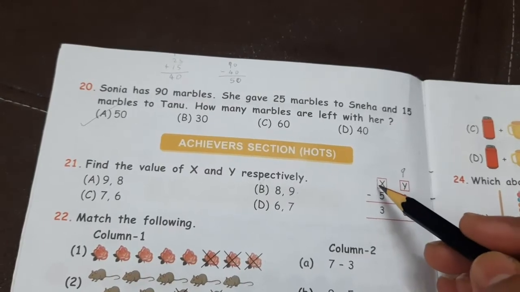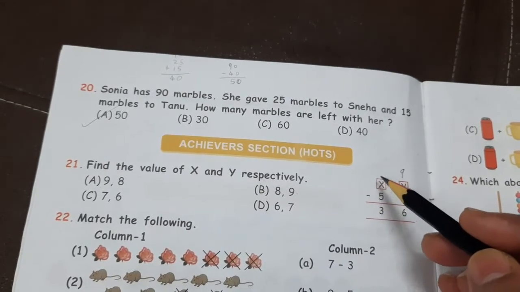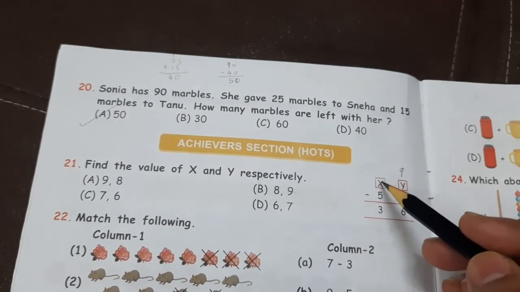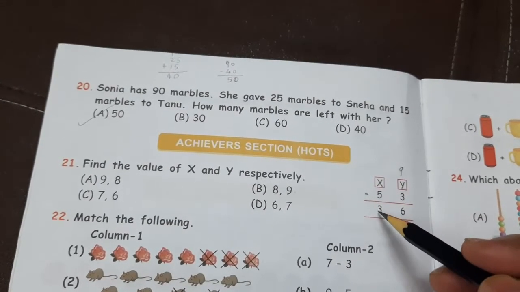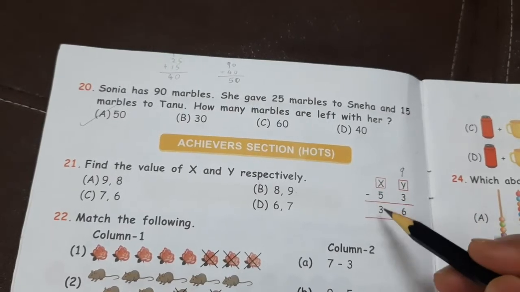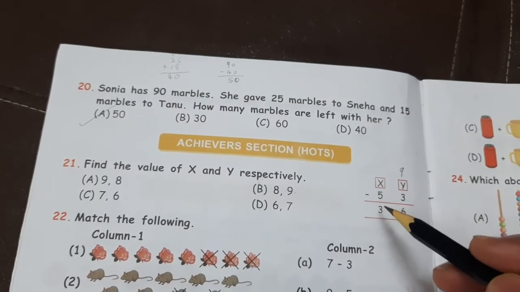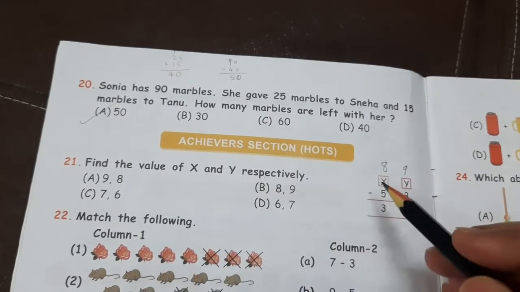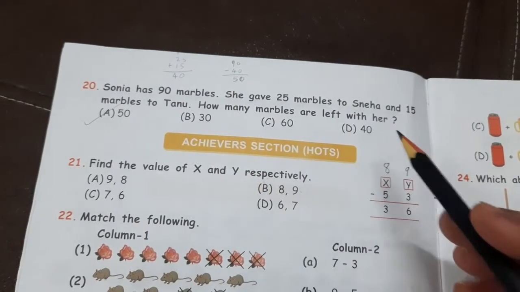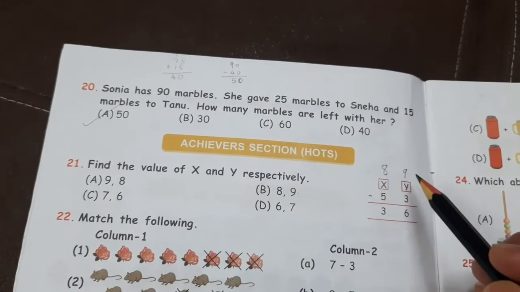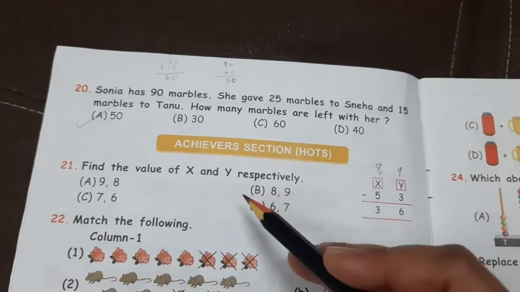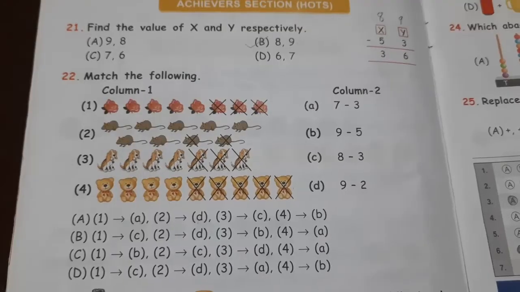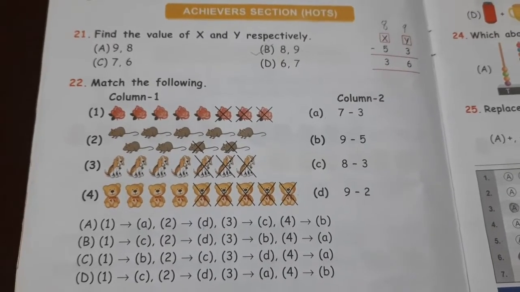Similarly, x will be a value from which if you subtract 5 you will get 3, which means x will be 5 plus 3. So उसको उल्टा करना है, यहाँ पे नेगेटिव है ना, आपको उल्टा करना है. So 5 plus 3 which is 8. Okay, so respectively है 8 x and y. So x is 8 and y is 9, which is option B. Please tick it. Moving on to the next question.